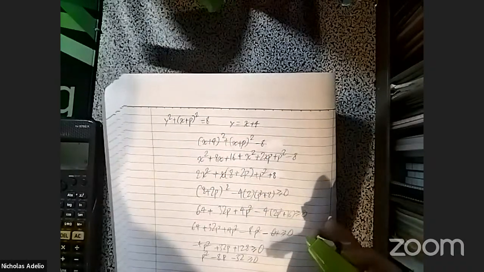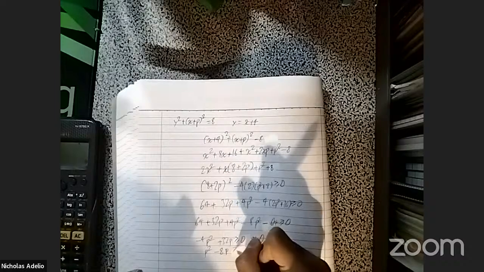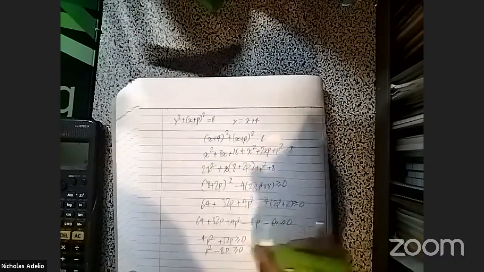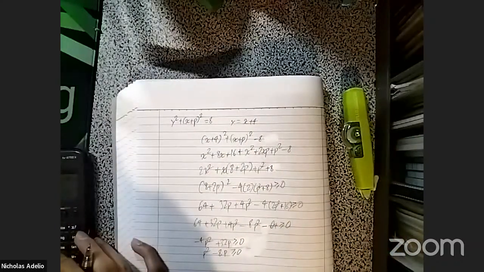64 minus 64. Okay, looks better. Looks better. You know, very happy.